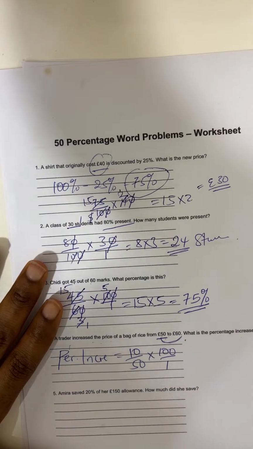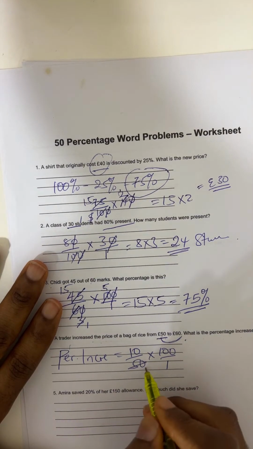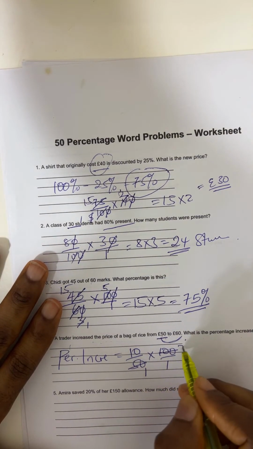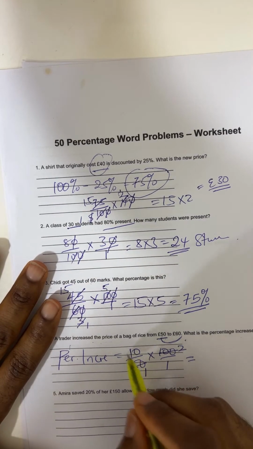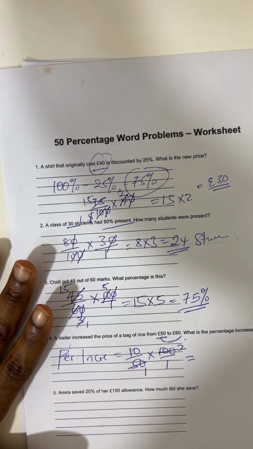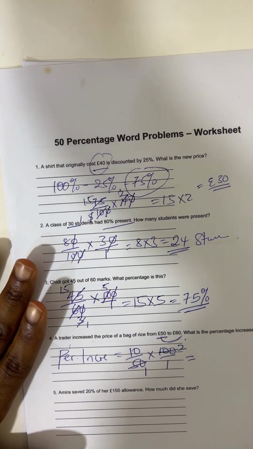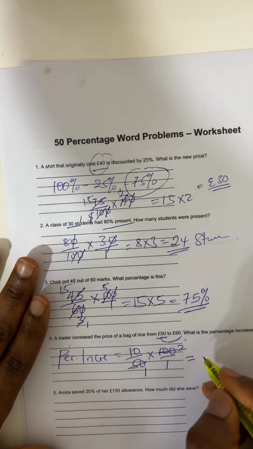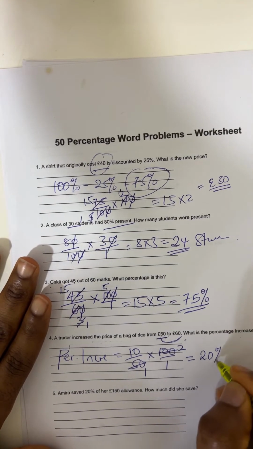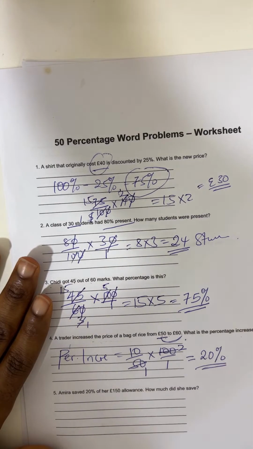Okay? So you can now see 50 goes into 100 two times. So 10 times 2 is what? 10 times 2 is 20. So the answer is 20% increment.